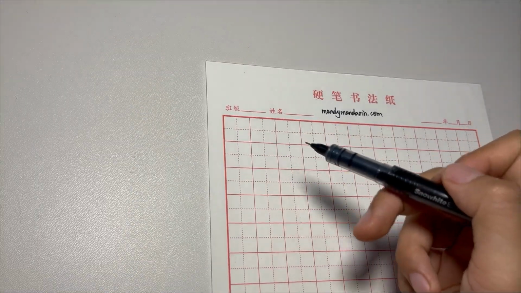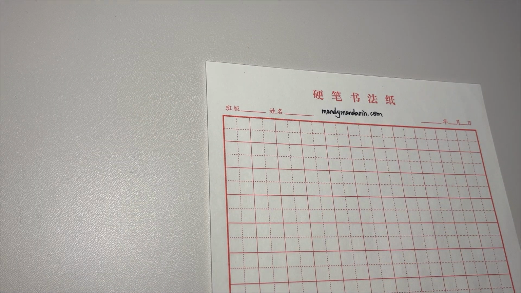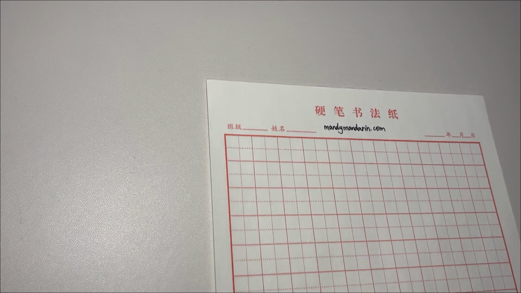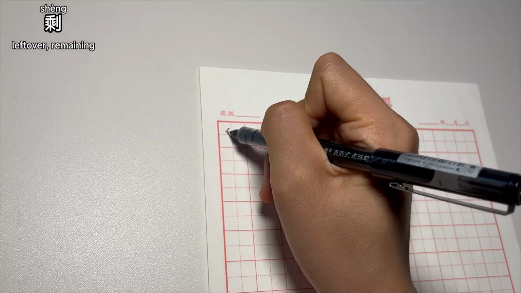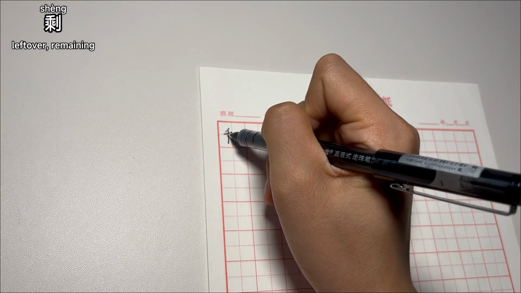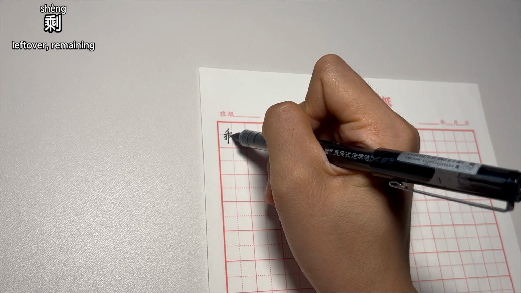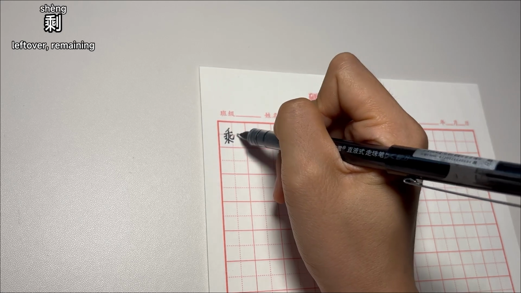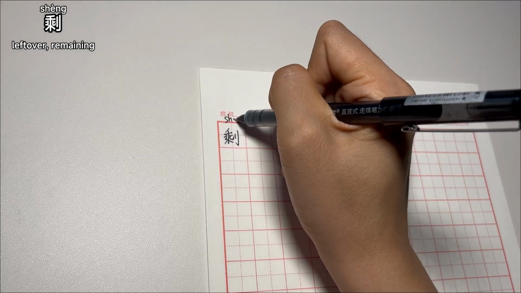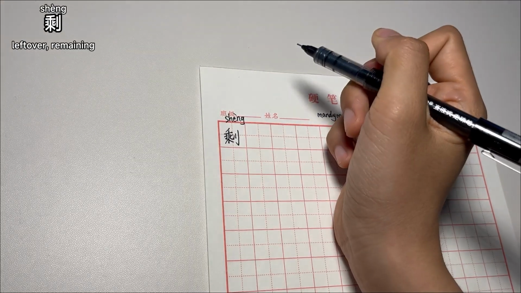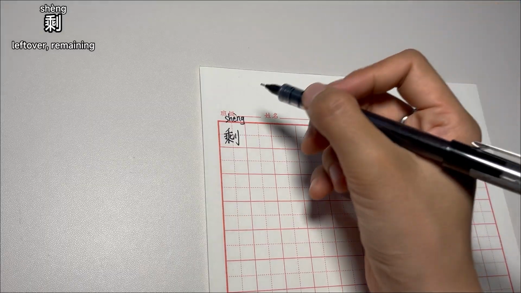Now let's continue with some more abstract examples. The first one, 剩. This is a pretty complicated hanzi.